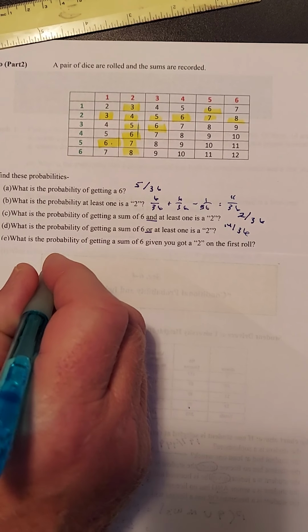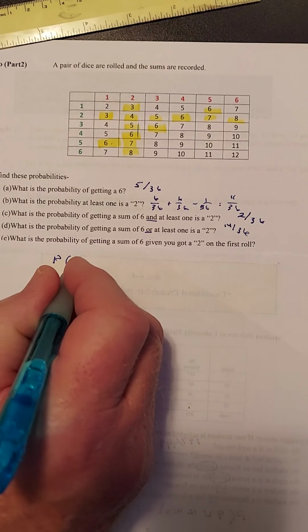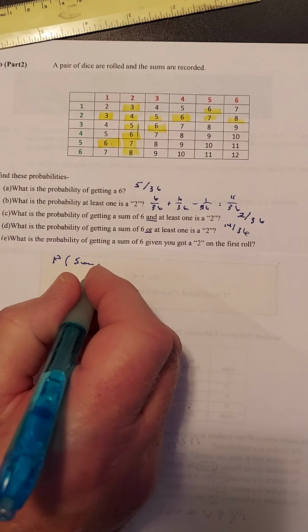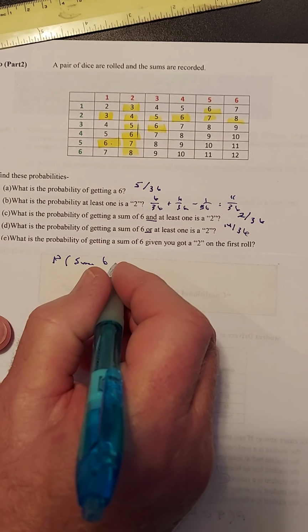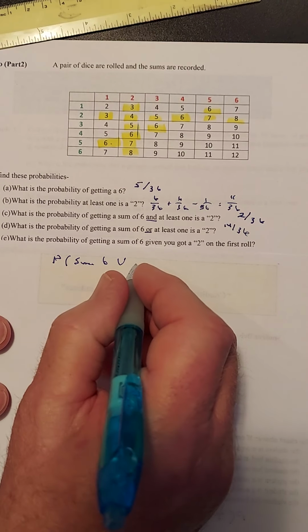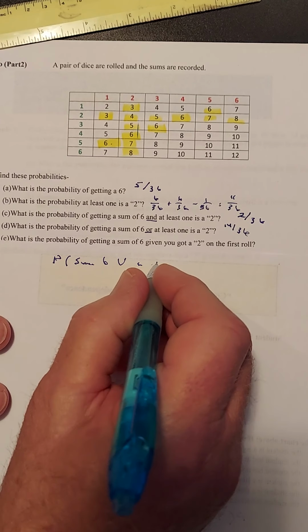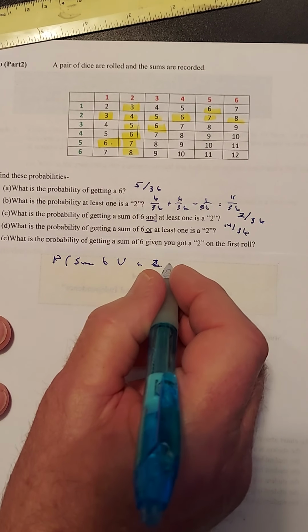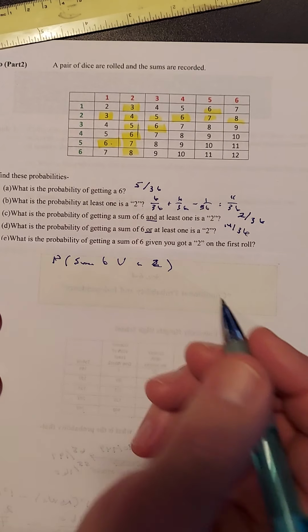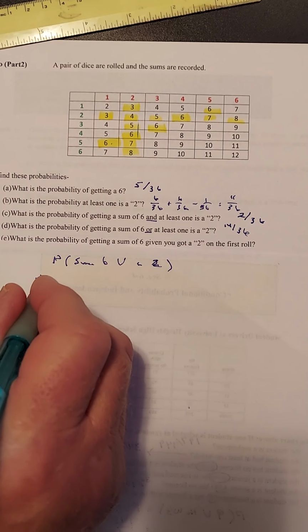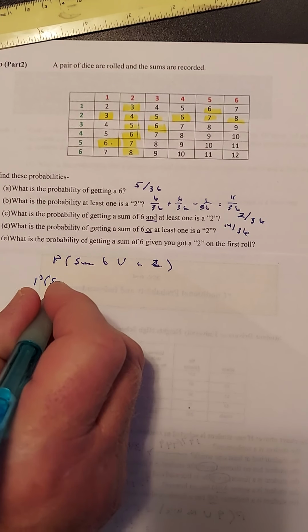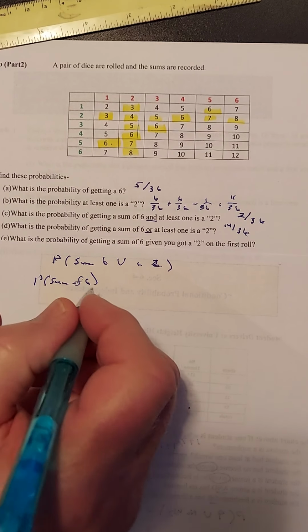So it says the probability of getting a sum of 6 or a 2. Doesn't matter where the 2's at. So we got to find the probability of a sum of 6.